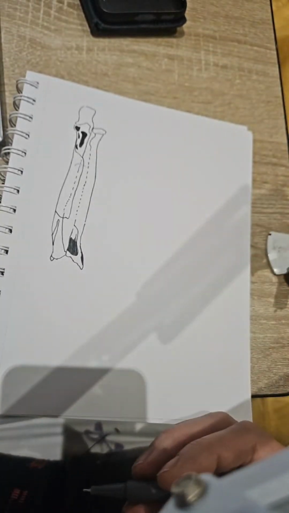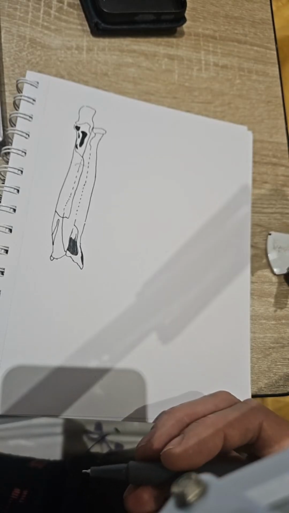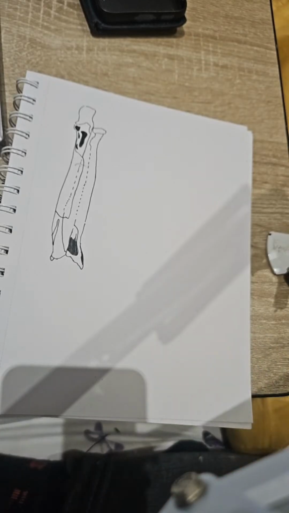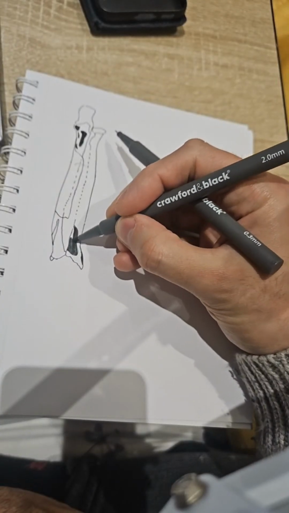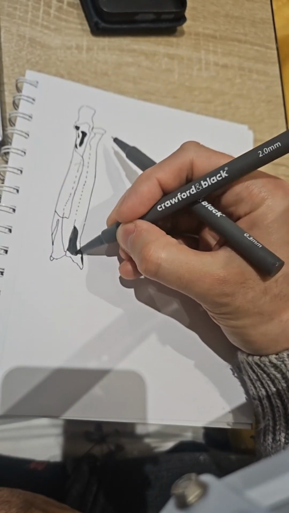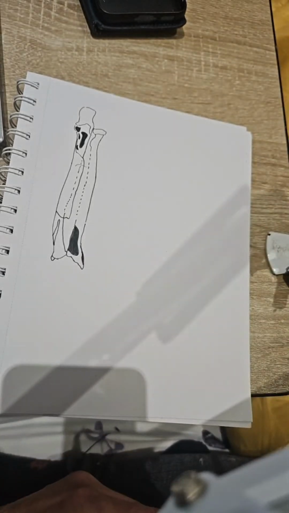Let me simplify this. Let me just use the two. This one here. Easy, no?